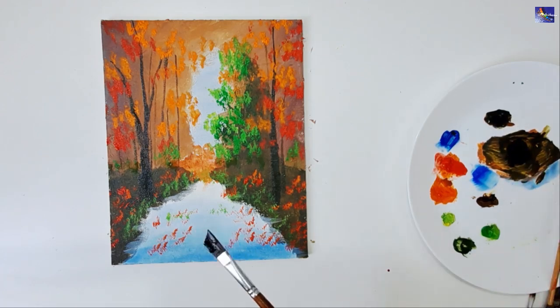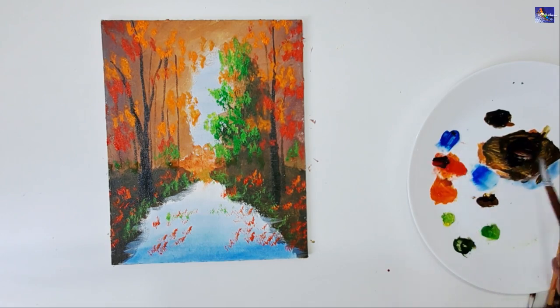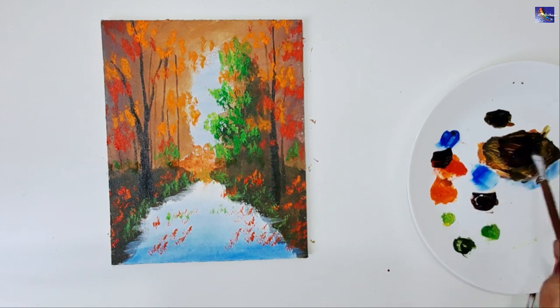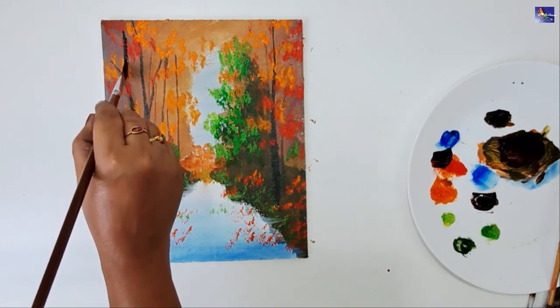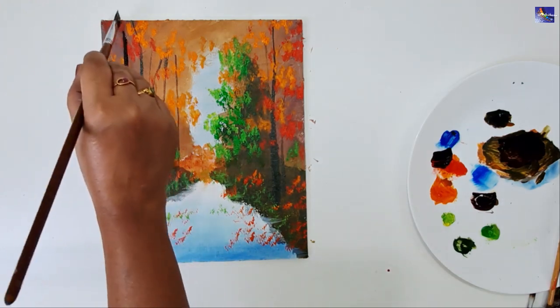Next step, making the trunk of this greenish tree and making another big tree here too. Using an angle brush size 4, grab a little black, some vermilion hue and some burnt umber. Mixing with the previous color, just start and drag the brush gently downwards to make a thicker trunk of the tree.